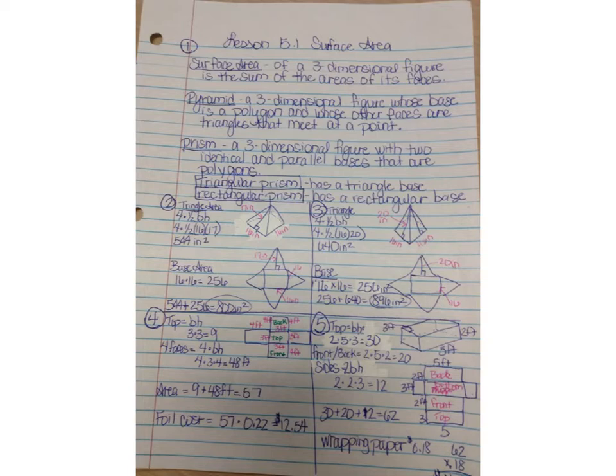You might want to wait until after you write the definitions to divide the remainder into 4 squares, which is what I did. So that might help you. So go to your table of contents, write lesson 15.1 surface area, and put the appropriate page number, and then come on back to the next page.